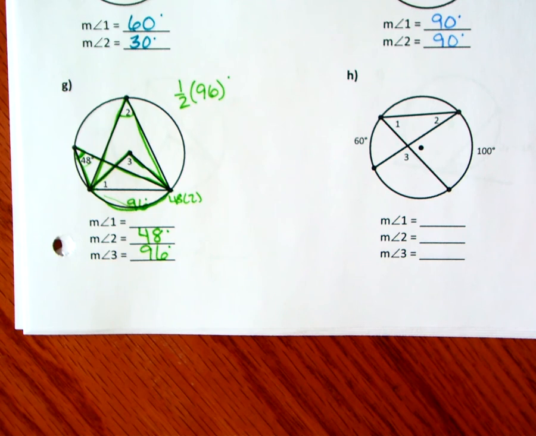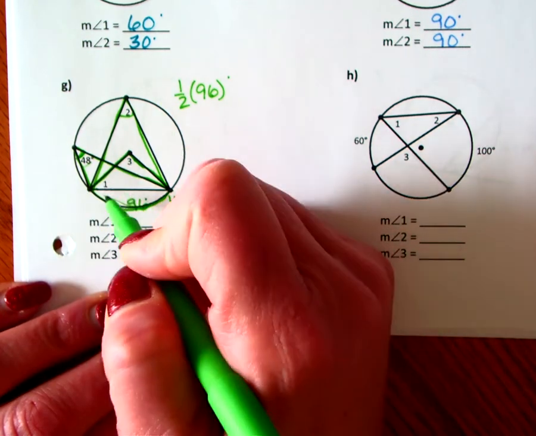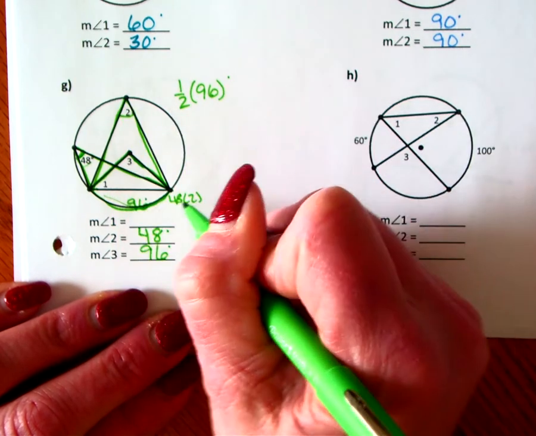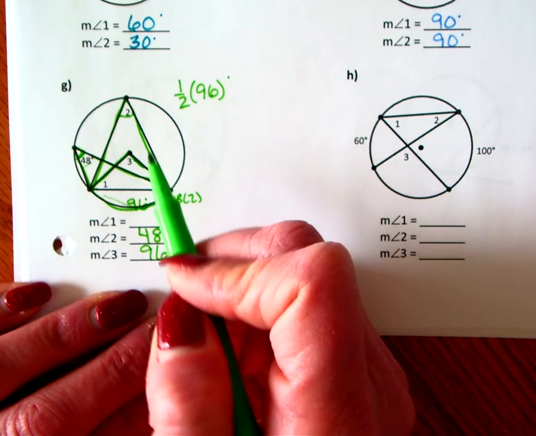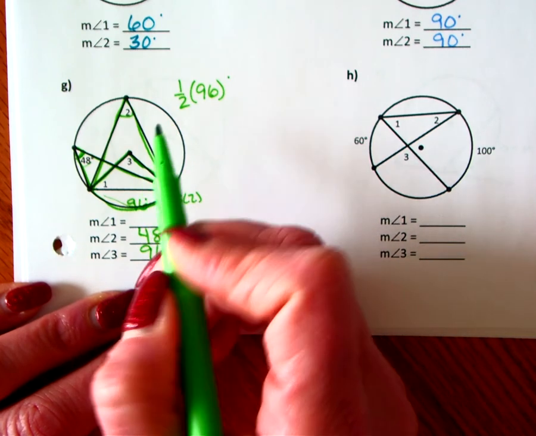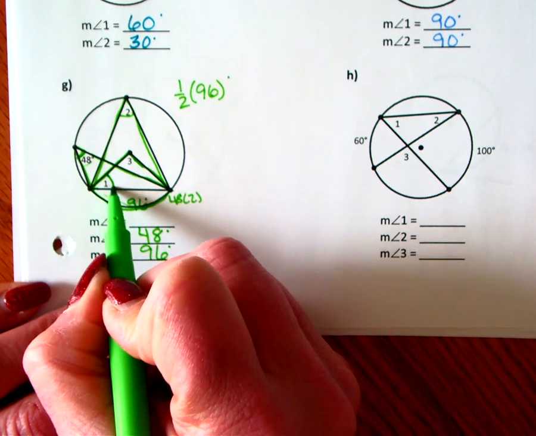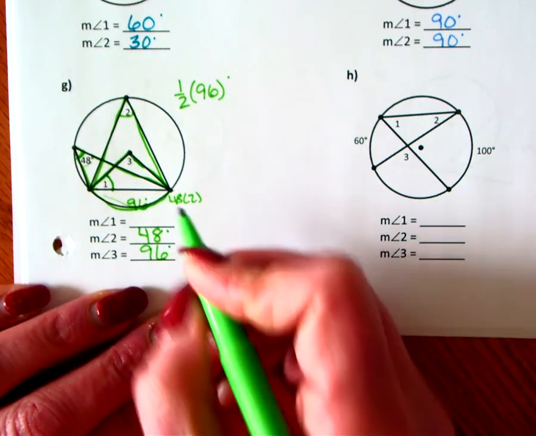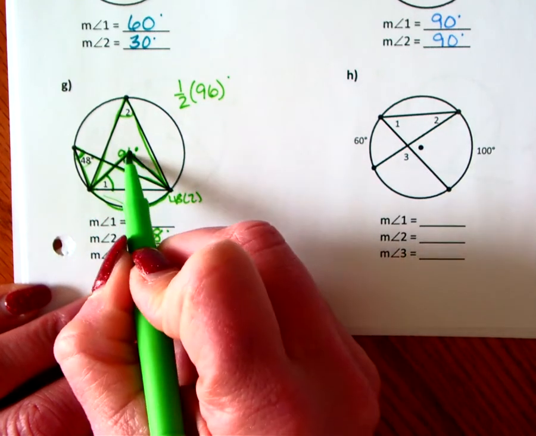Then we've got angle 1 here. Angle 3 we said is 96. I need to fill this in. So 96.